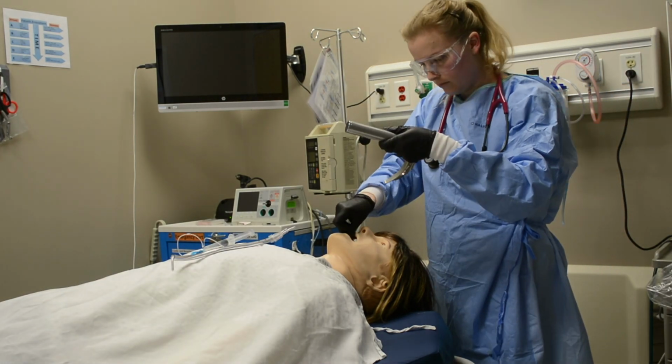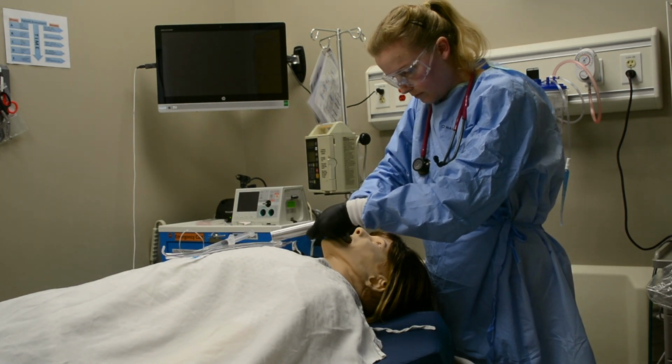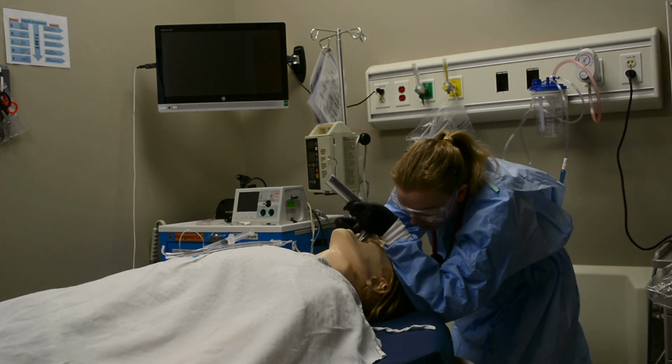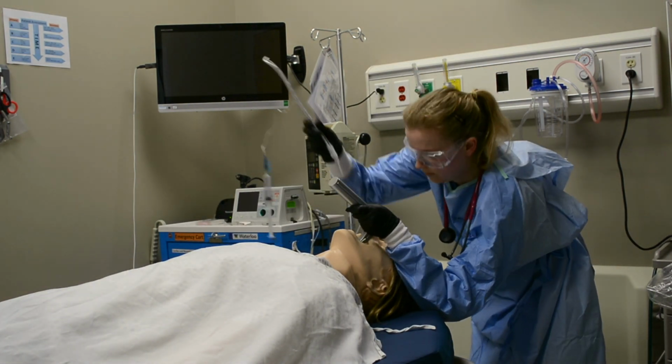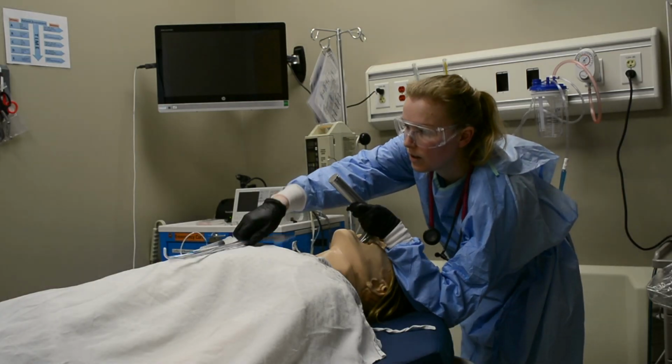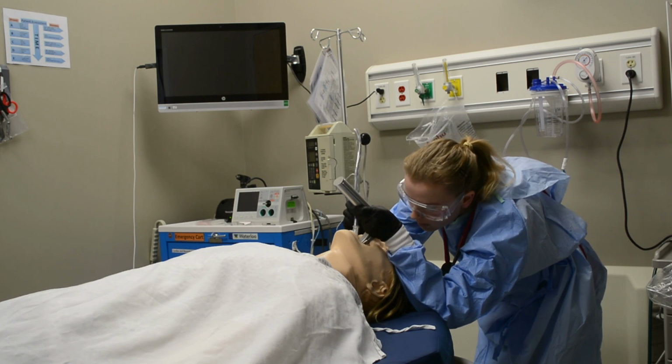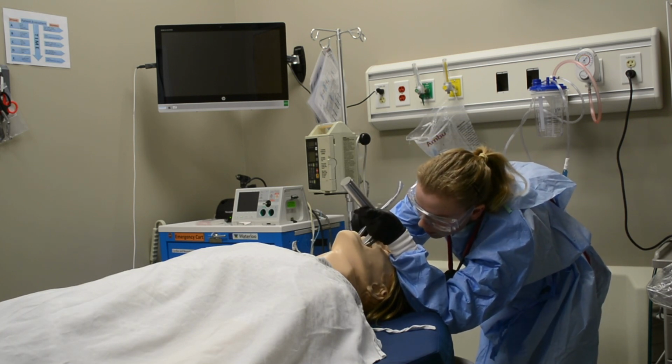Open mouth with thumb and middle finger using scissor technique and carefully insert the laryngoscope. Lift the scope, being careful not to chip teeth. Visualize the vocal cords and advance the endotracheal tube through the cords with stylet inside of the tube.